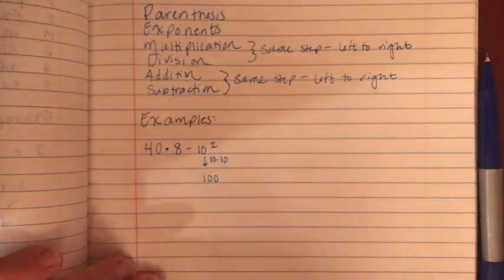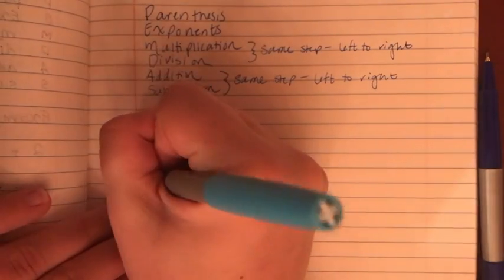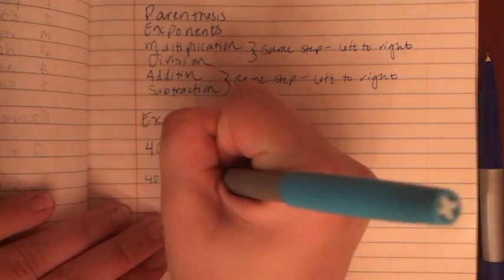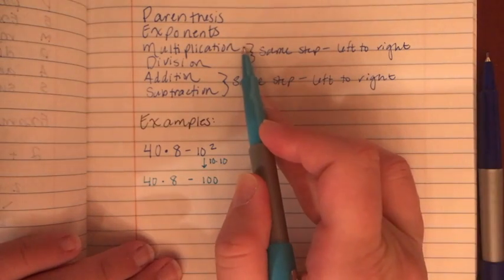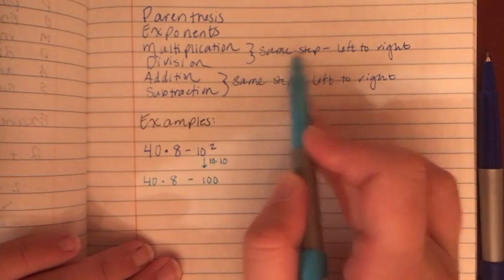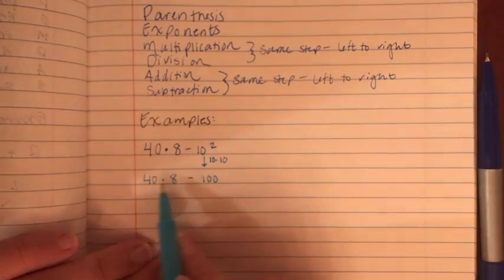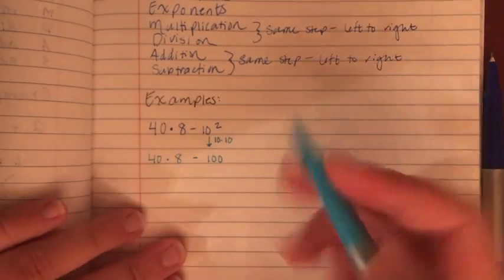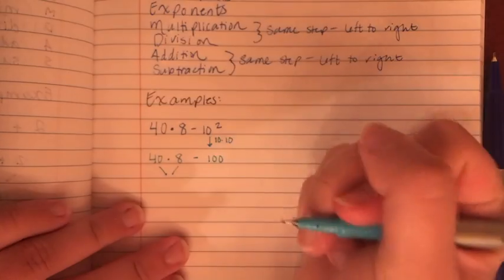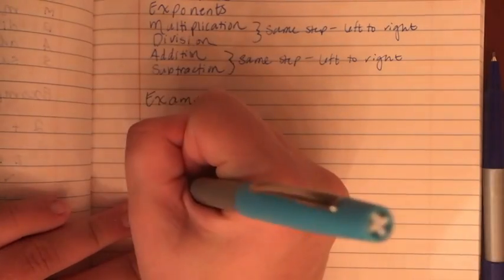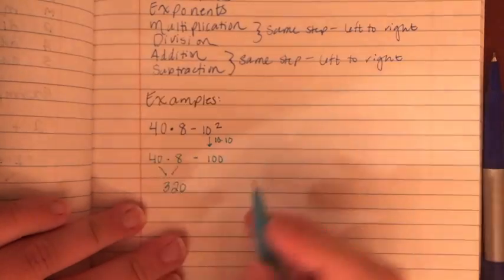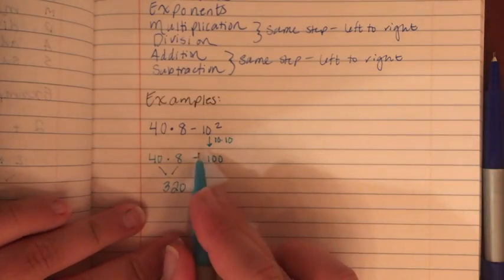So then I'm going to bring everything else down. So I have 40 times 8 minus 100. I have no more exponents. Now I'm going to move on to this step. And again, I solve from left to right. It looks like there's just multiplication. So now I'm going to do the multiplication. 40 times 8, so 4 times 8 is 32. So we add a 0 at the end and we get 320. And then I bring everything else down that I didn't use.